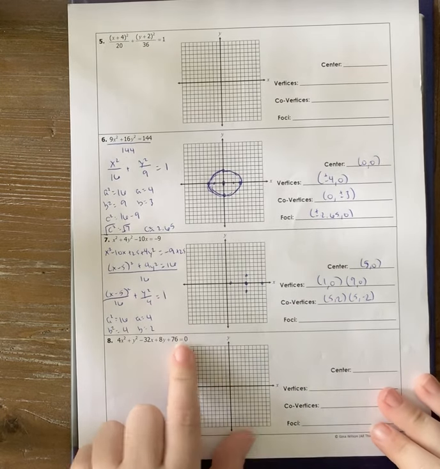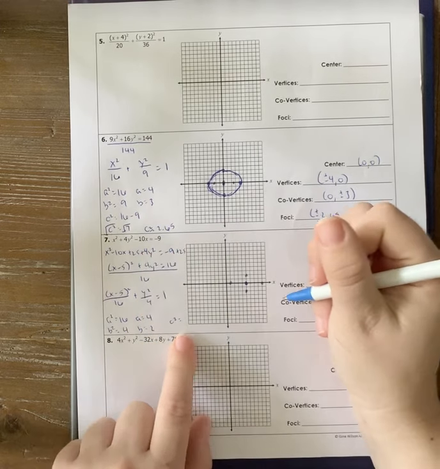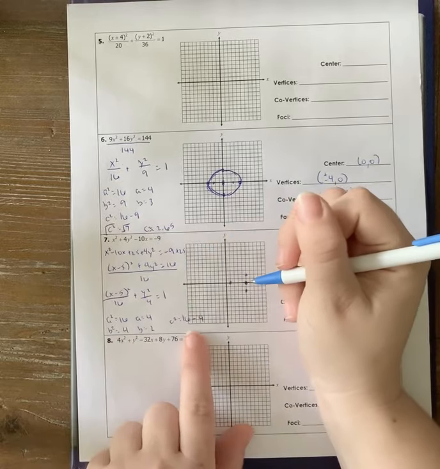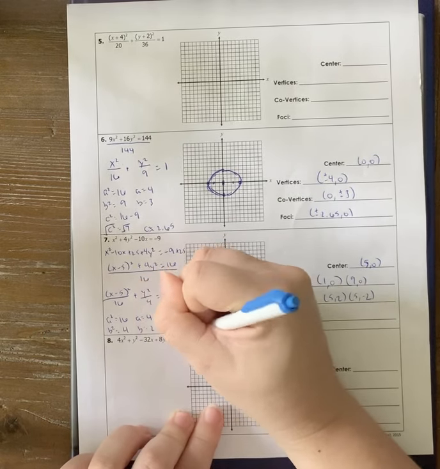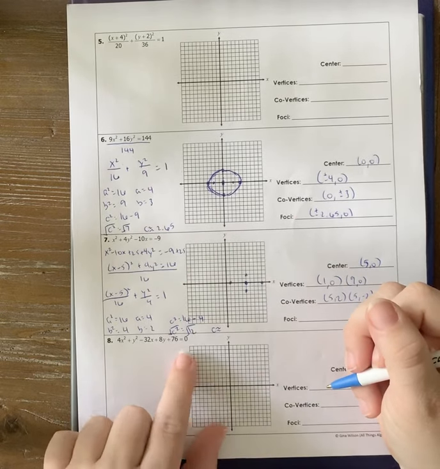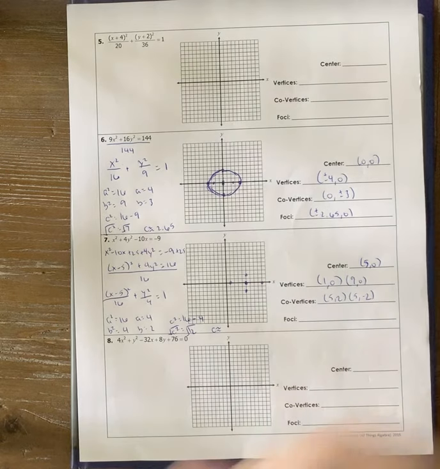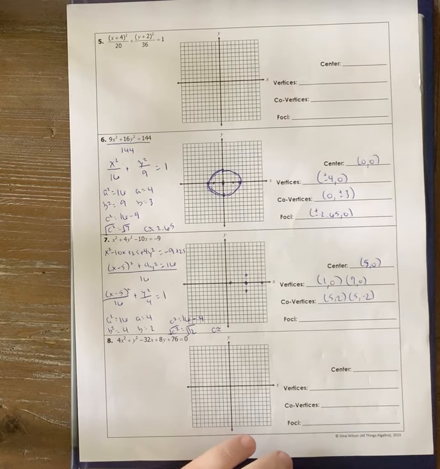Okay, then our foci, we have c squared equals our a squared, which is 16, minus our b squared, which is 4. 16 minus 4 is 12, so we have c squared equals 12. Take the square root of both sides. And our c is going to equal, let's see, I don't have a calculator brought up, but they did write it down. Okay, it's going to be equal to 3.46.